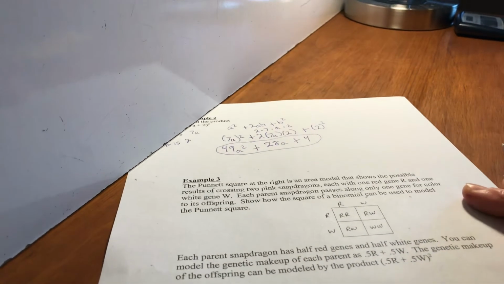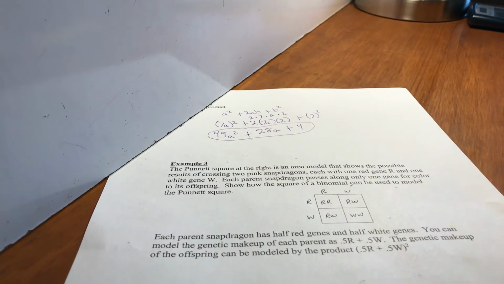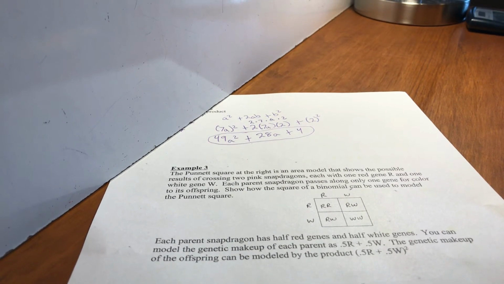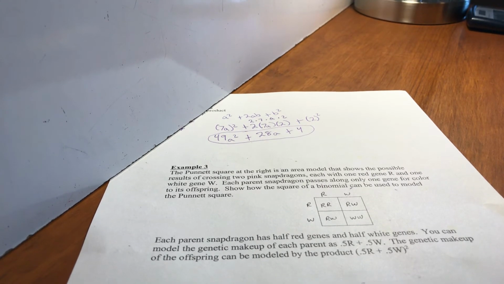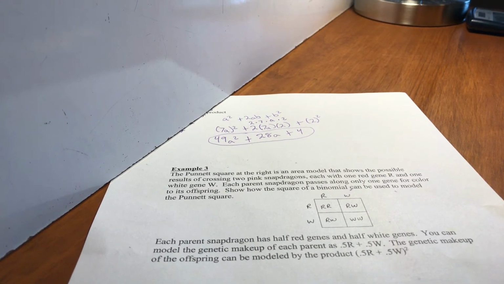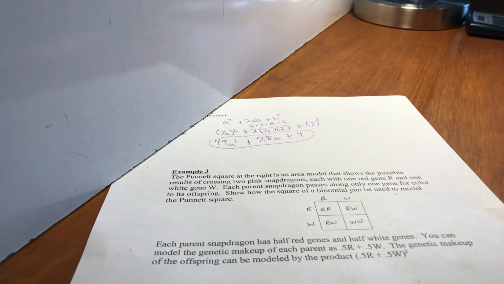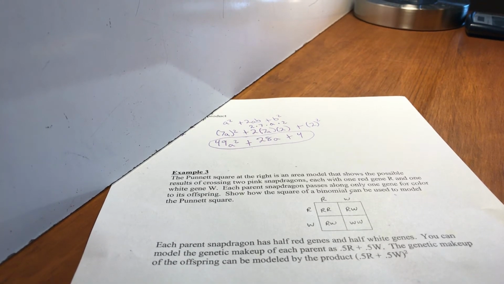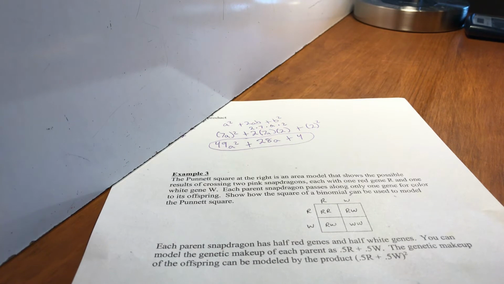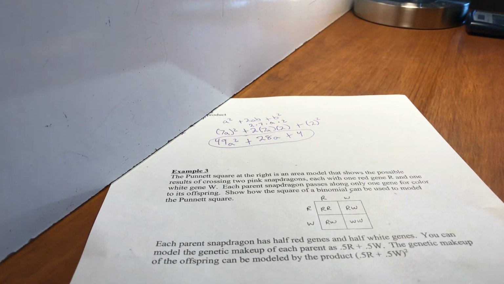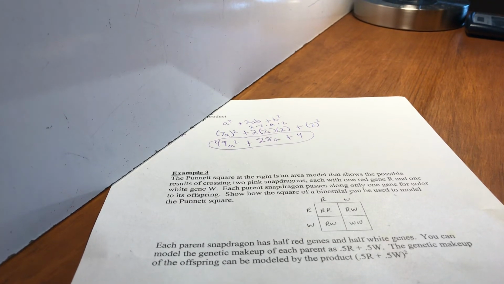Okay, we use this when we're working with the Punnett square. I think you learned this last year a little bit in your science classes. So the Punnett square at the right, or below actually, is an area model that shows the possible results of crossing 2 pink snapdragons. Snapdragons are flowers, by the way. You should look them up. Kind of pretty. Each with one red gene, which is the capital R, and one white gene, which is capital W. Okay, those would be like their parent plants. Show how the square of a binomial can be used to model the Punnett square.